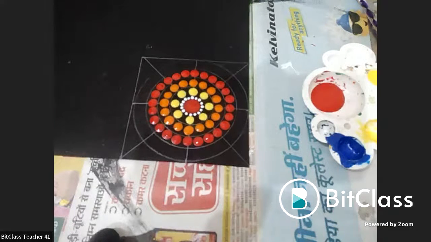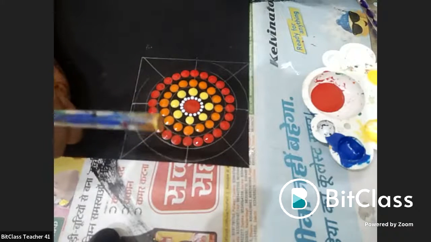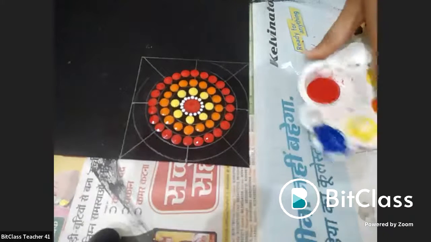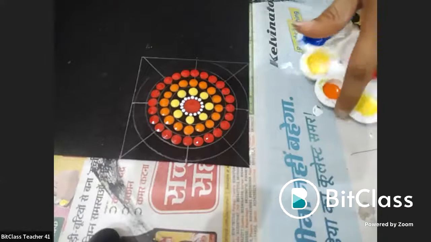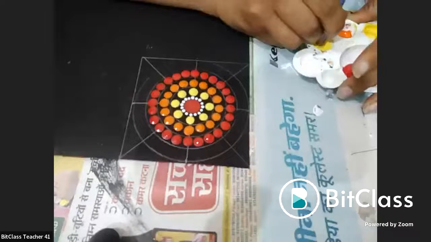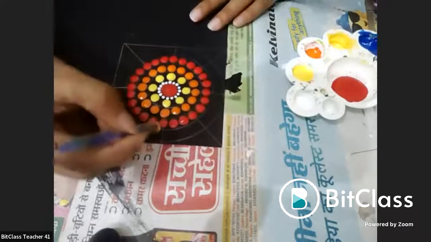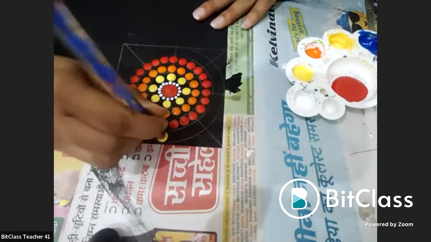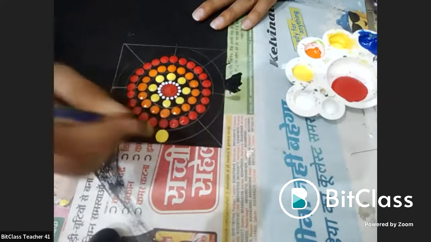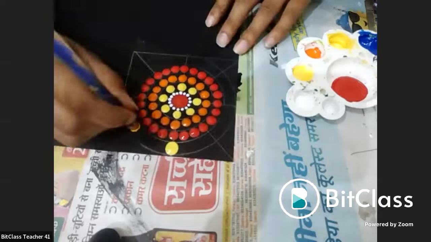Next, what we are going to do is we are going to use this blue dotting tool. Okay, and we will be making the yellow dots. Again, dip the tool into the paint. Just here, we are going to make the first dot here, that is on the horizontal line, vertical line, and the diagonal lines.